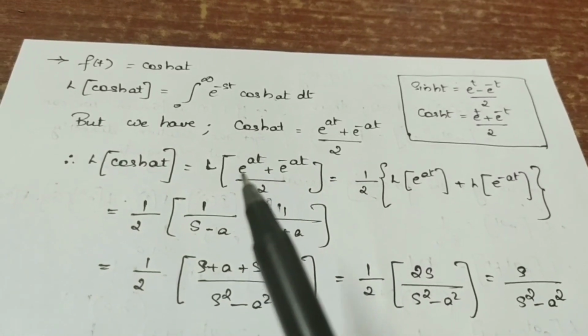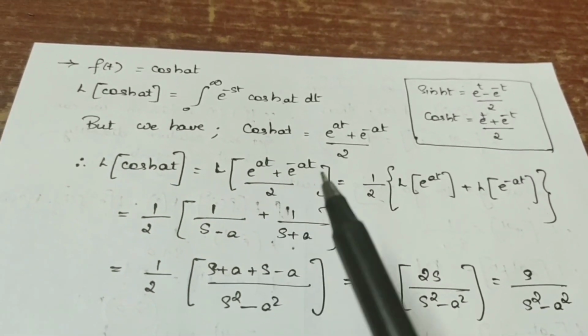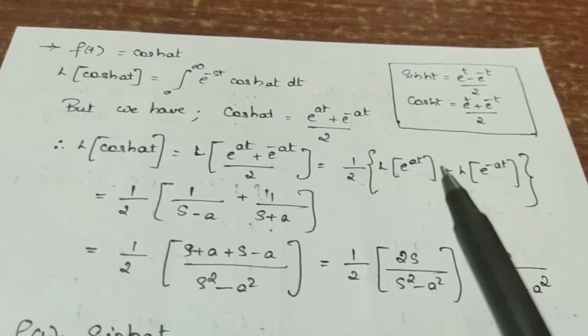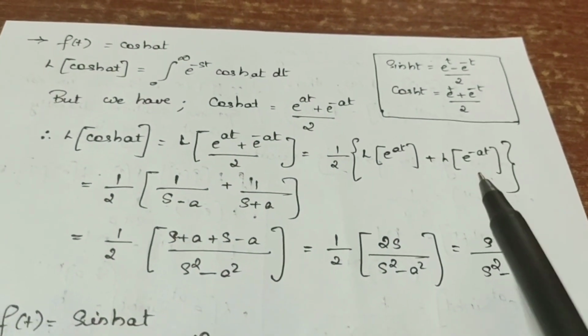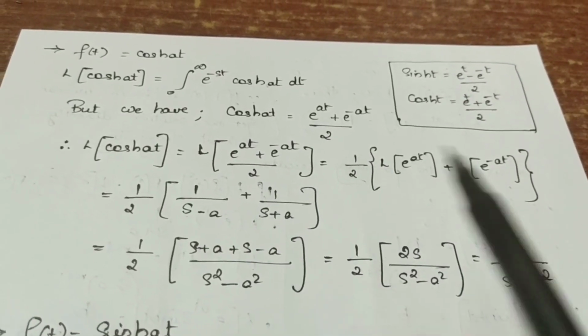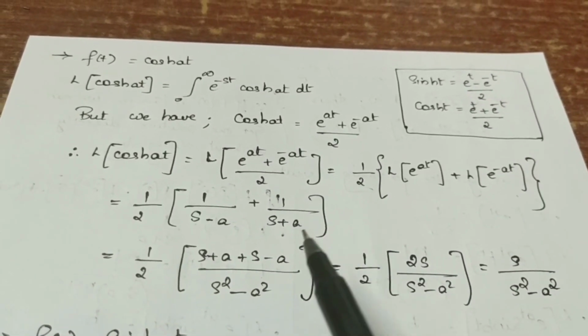Now using the linearity property, we can split and take the Laplace transform. We'll take this 1 by 2 outside and we'll get Laplace of e raised to at plus Laplace of e raised to minus at. So we know the Laplace of e raised to at is 1 by s minus a and Laplace of e raised to minus at is 1 by s plus a.